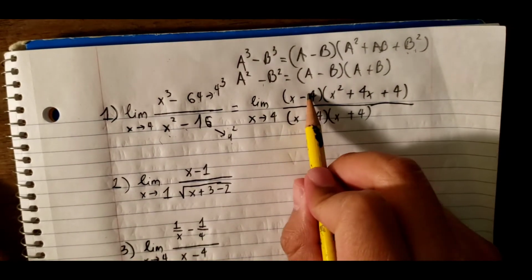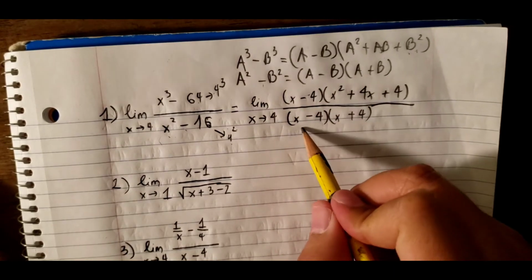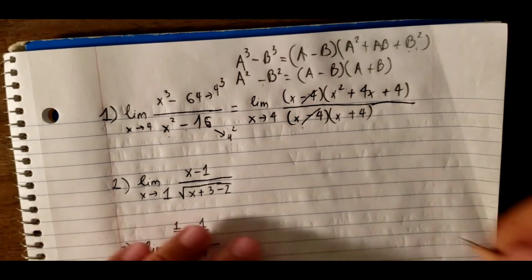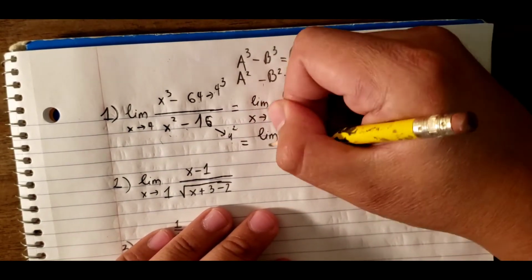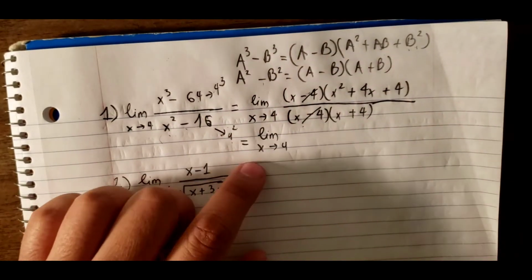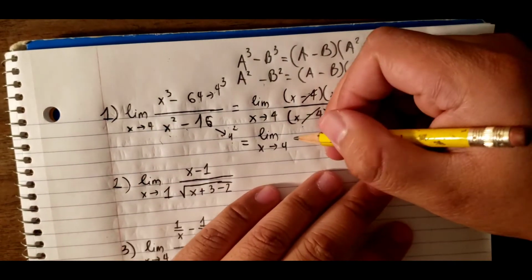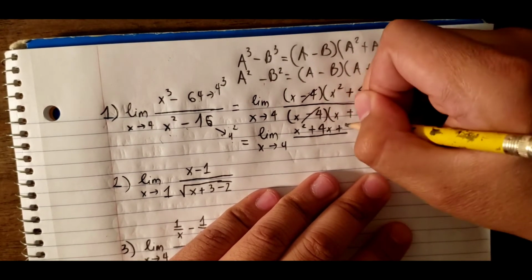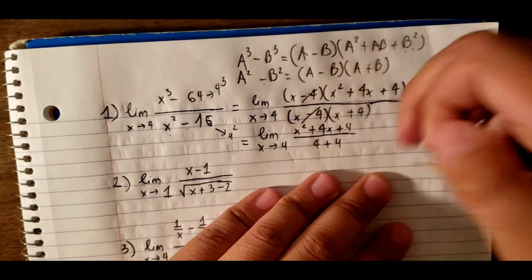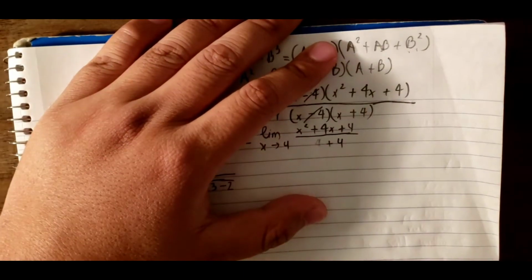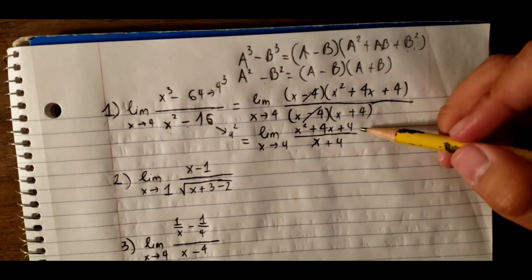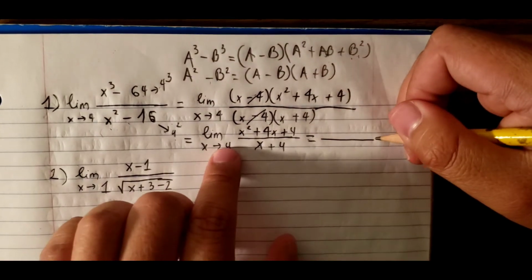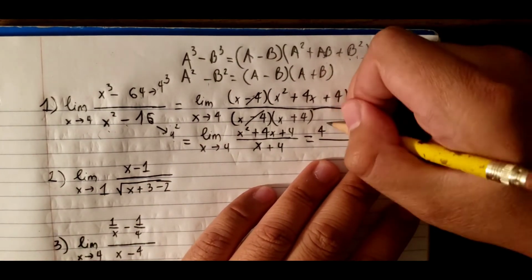You can see that we have s minus 4 in the numerator and s minus 4 in the denominator. We simplify them, and you get the limit as s approaches 4 of the fraction here. Then we put number 4 into s to find the answer.